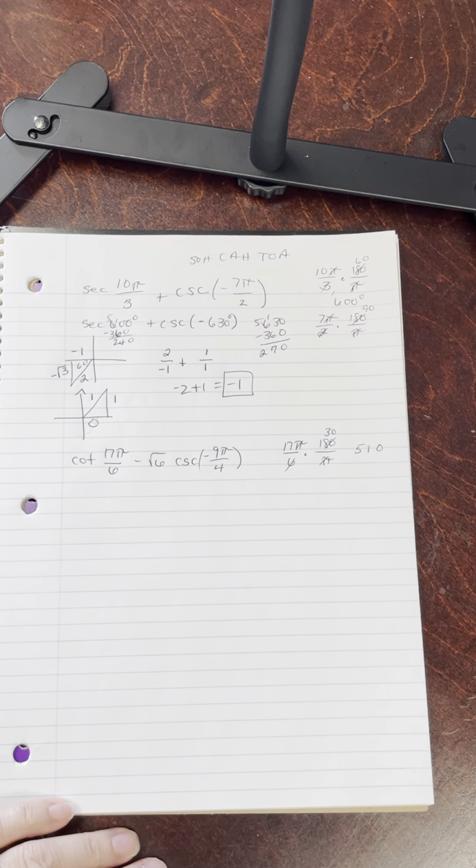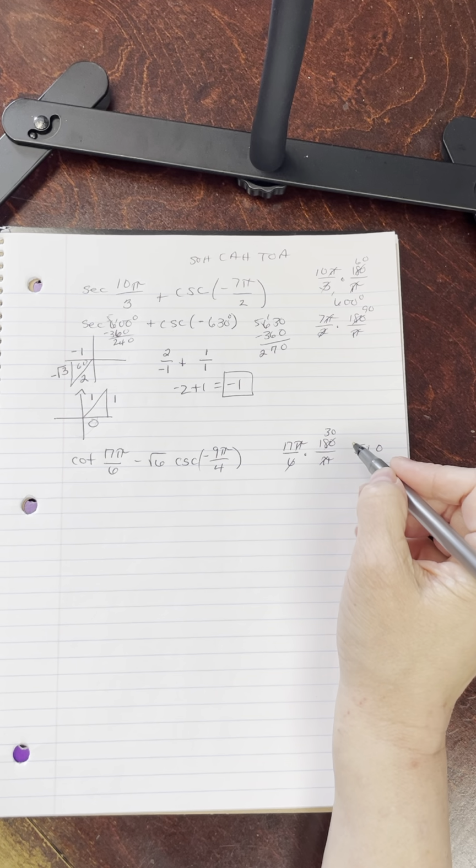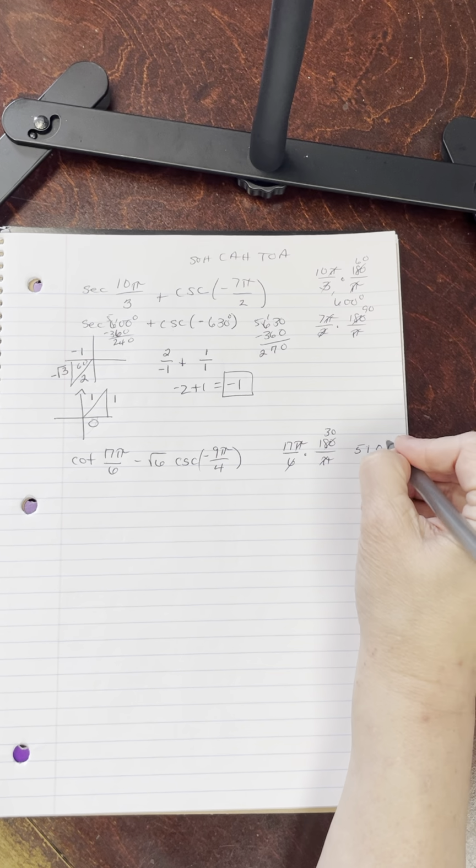5, is that right? 510? Did they quickly give me that? Or are they working on a calculator with radians? Okay, hang on, let me just try to triple check myself. Yeah, okay, I feel fairly confident about that.